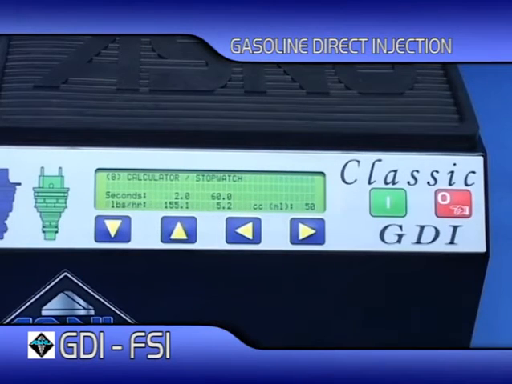Function 8, Calculator and stopwatch. This function is used to calculate the conversion of cc to pounds per hour. Also, if the operation of any mode in function 4 flow is stopped and function 8 is selected, it will indicate how long that particular injector has been pulsed to within 0.1 of a second.